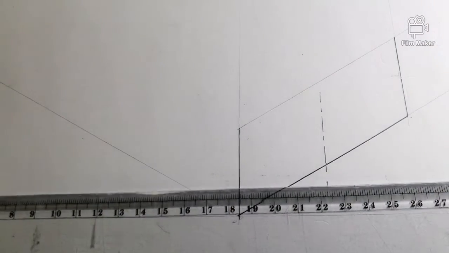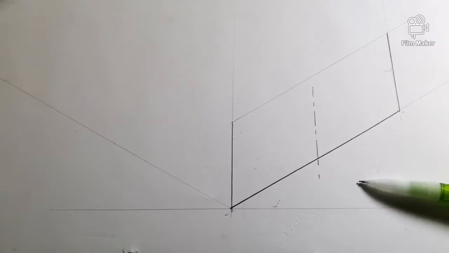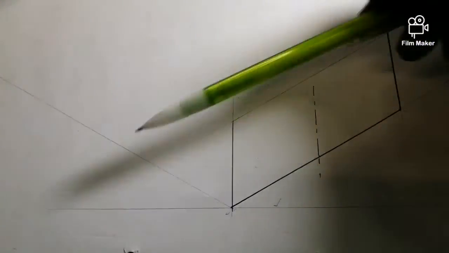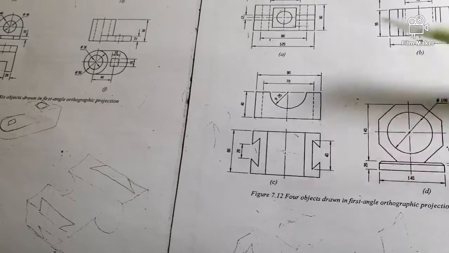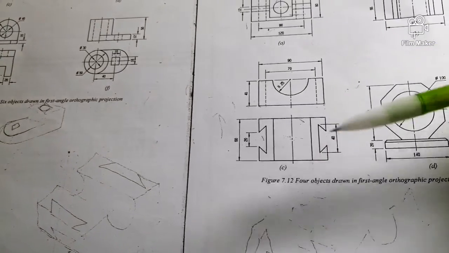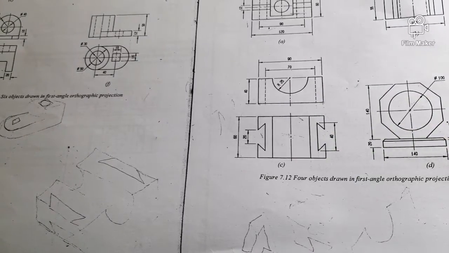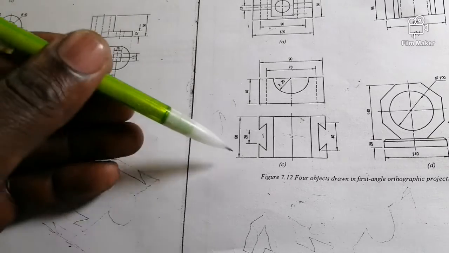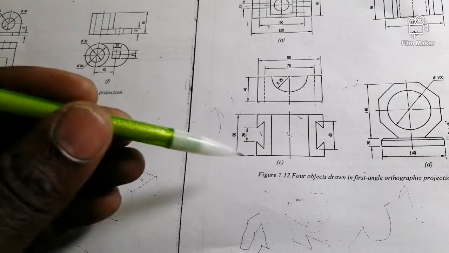So what is that supposed to tell us here? I said this side is for the front, this side is for the left, but we do not have the left here. So we are going to consider this 60 as our breadth or as our width. Hence we know the left view and the top view are sharing the same dimension.